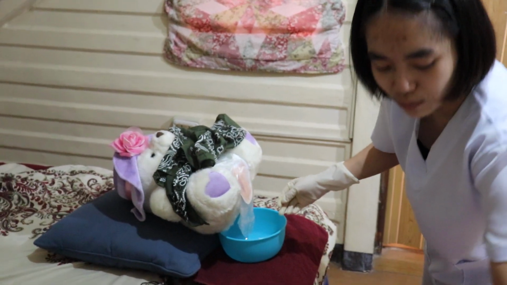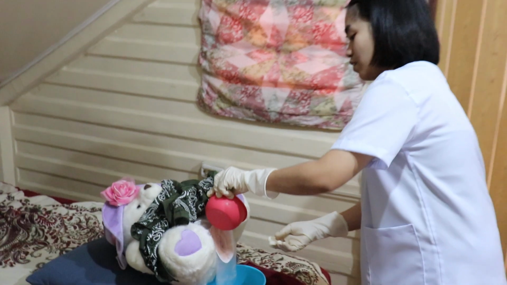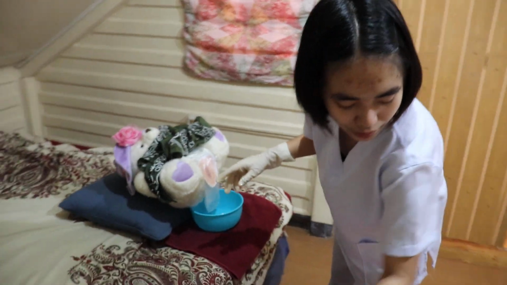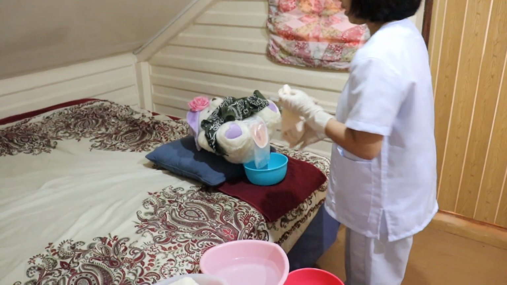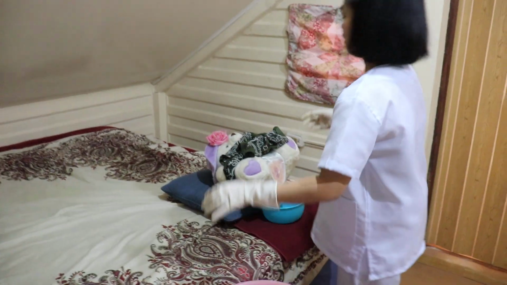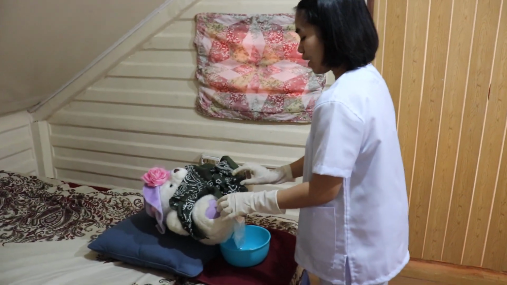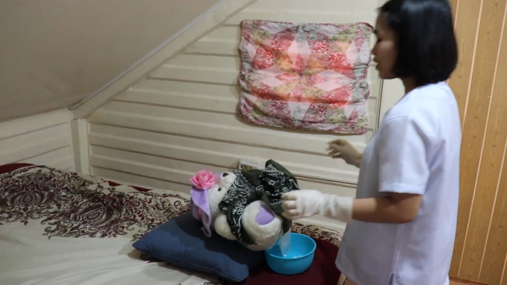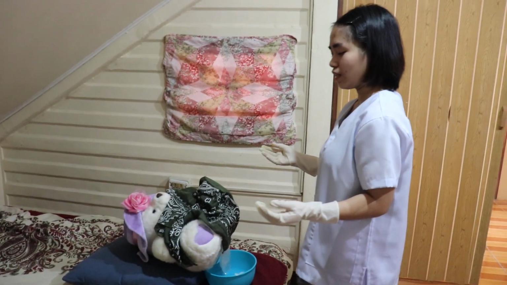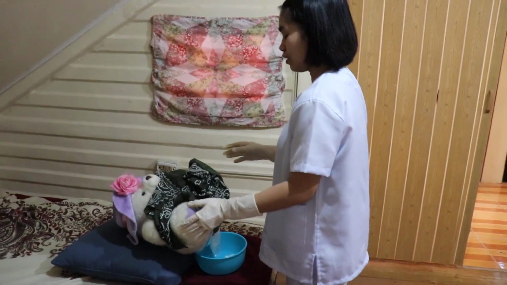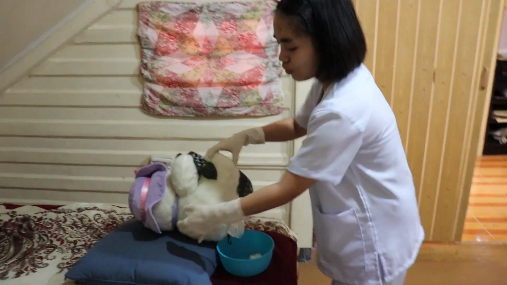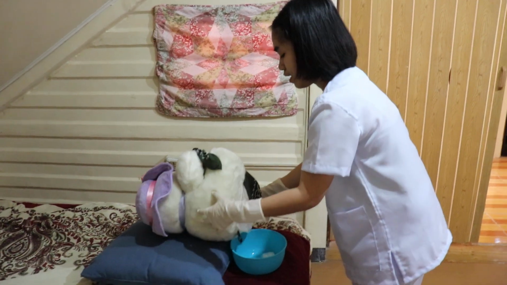Okay, and then flush again with water to remove residue. So after flushing with water again, pat dry the area. Okay, now, okay ma'am, I will turn you to the other side to cleanse your anal area. So help the patient to position in a sideward position. So ma'am, on the count of 3, 1, 2, 3. And now we will begin to rinse the anal area.